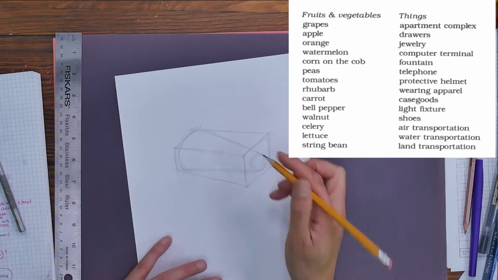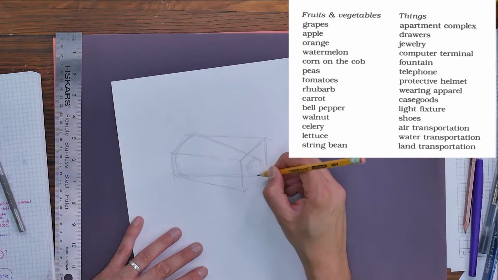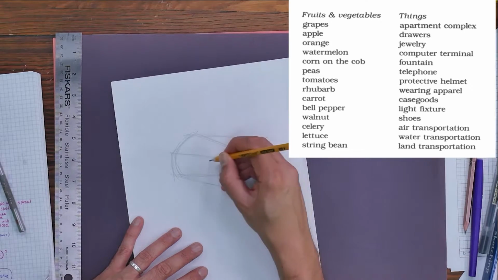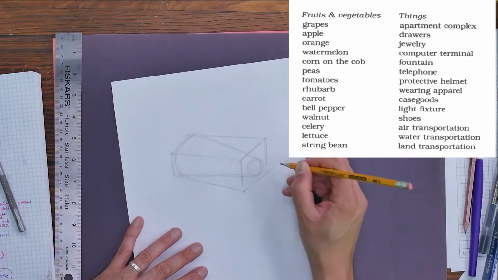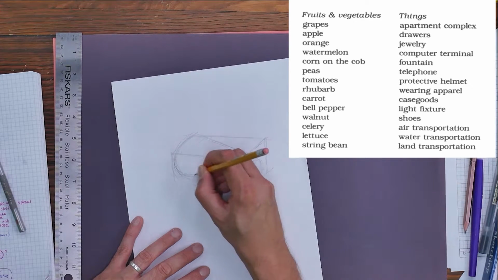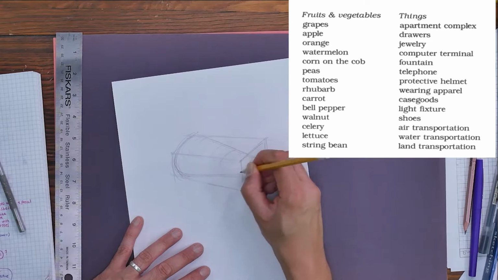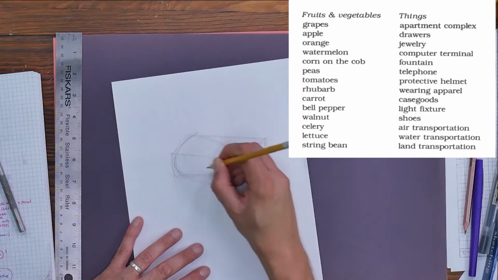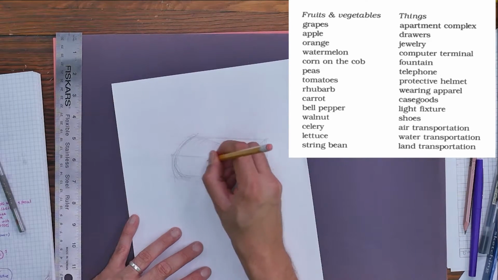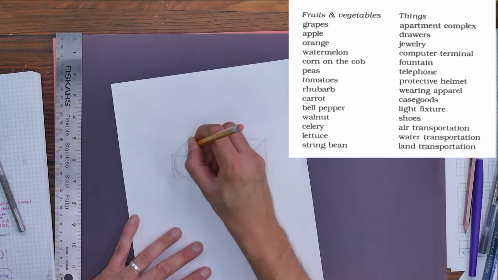It's like right there. I'm just doing very light construction lines. I'm not afraid of drawing lines on the paper. I'm drawing everything with very light lines, and then I can revise it. Okay, so that's the carrot. The basic geometry of the carrot. Now I'm going to make a hole so I can put my feet in.